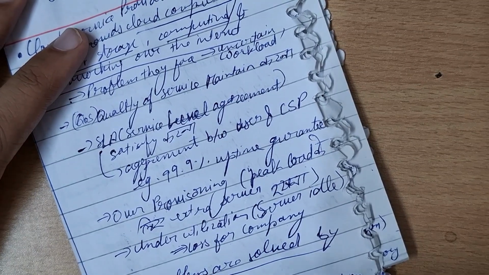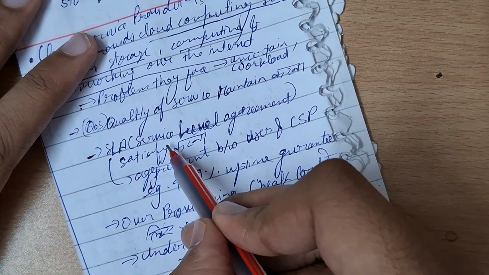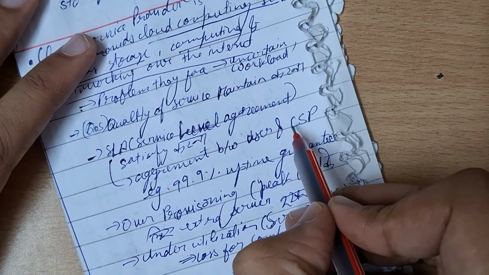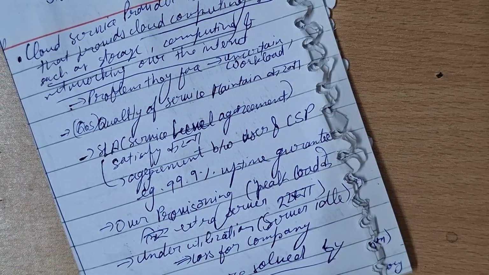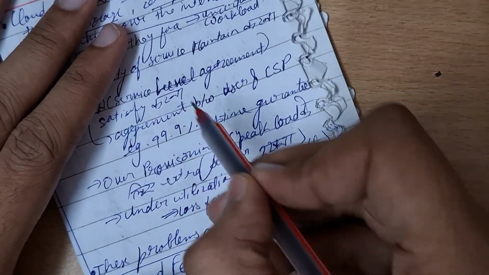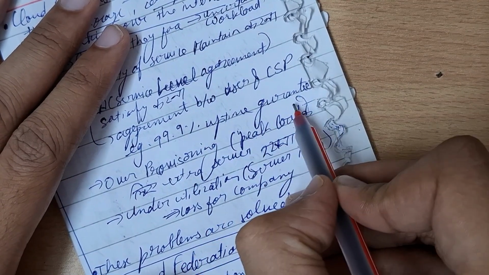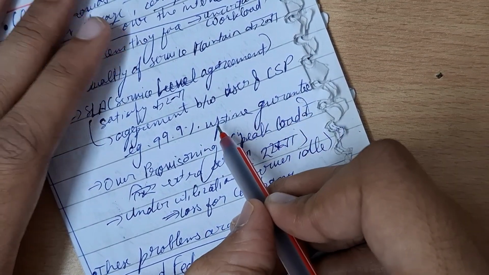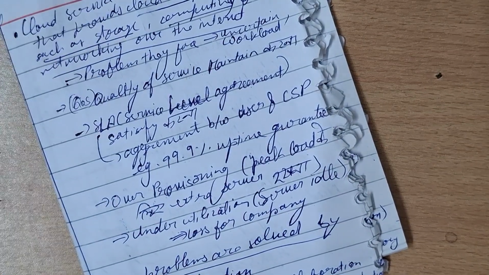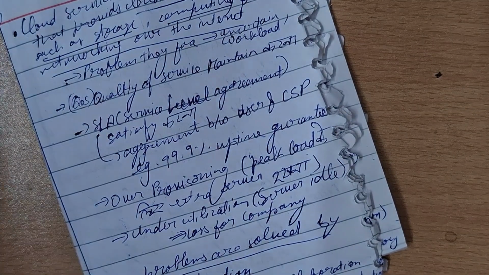Second, they must comply with the SLA, that is, the service level agreement. For example, while buying the service, the user and the CSP make an agreement that their server will be up 99.9% of the time. So the CSPs guarantee it to their users before the user purchases their service.